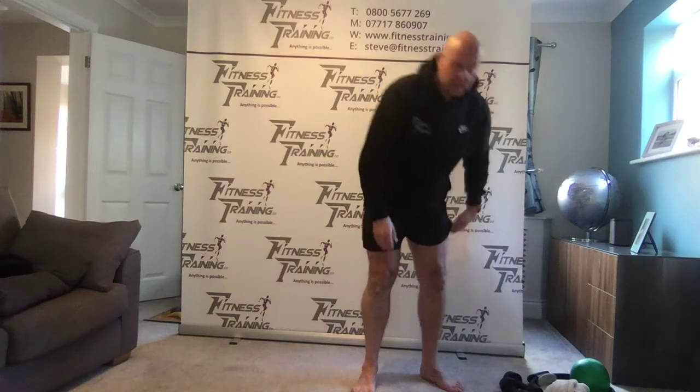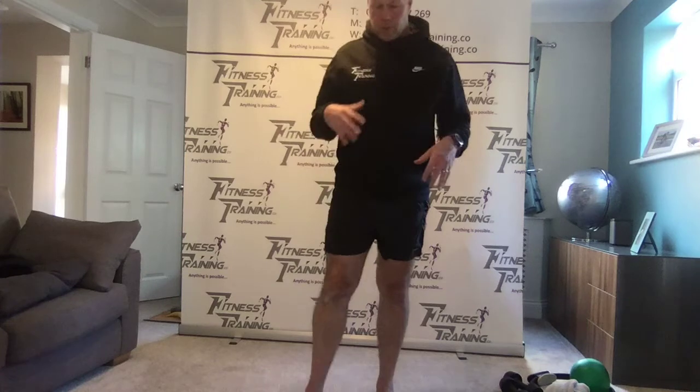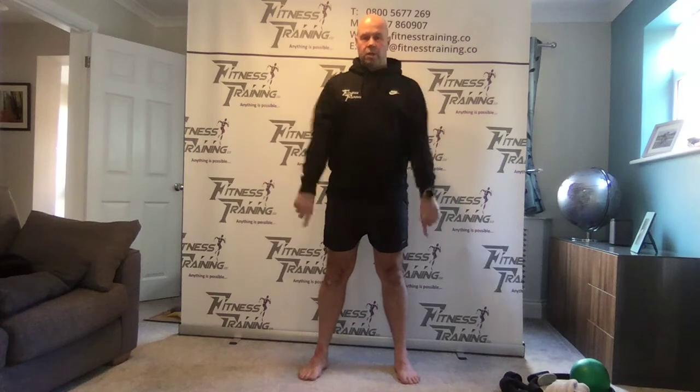And then you could do for your anterior, the front. I'm just going to do the action standing up, but you could do a bench press. So you're doing your bench press position, lying on the bench, with dumbbells or a long barbell. That's very much anterior. You could do press ups.